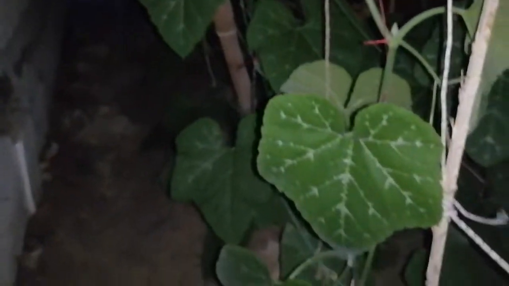So for the caretaker, it is my role to bend this and redirect its steps. So that's the view of it. That's how it looks.